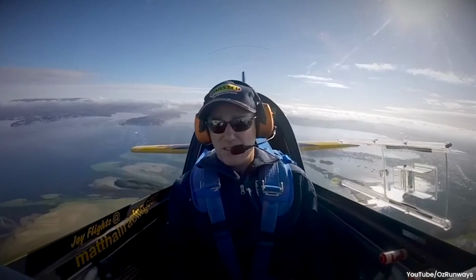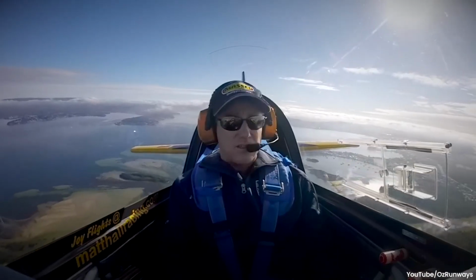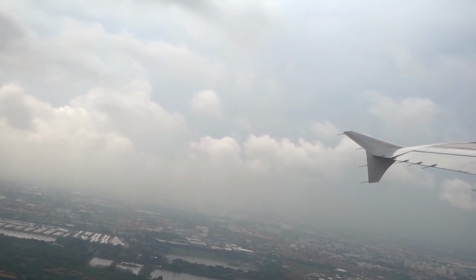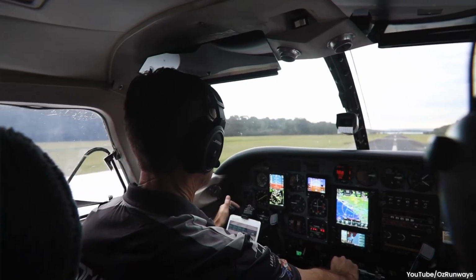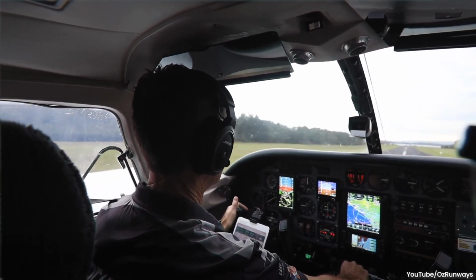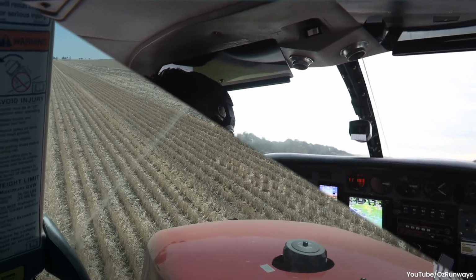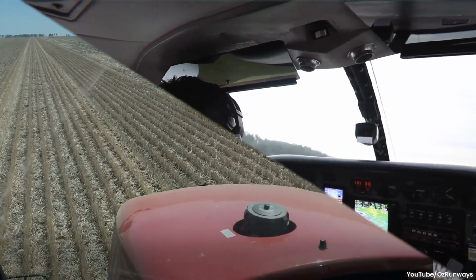VFR flights are visual flight rules, which means it's usually sunny and you can see everything, right? Instrument flight rules, IFR, are usually when conditions are not so good. So let's imagine you're on an IFR trip and you've taken off and something's happened to the airport. So air traffic control may notify you, look, the cloud's on the ground at Cessnock, you're going to divert to Maitland, right?